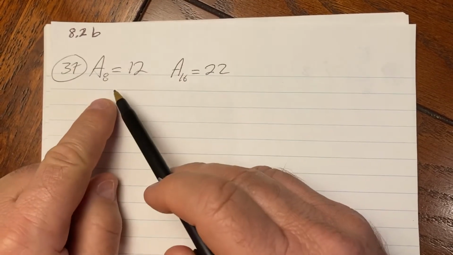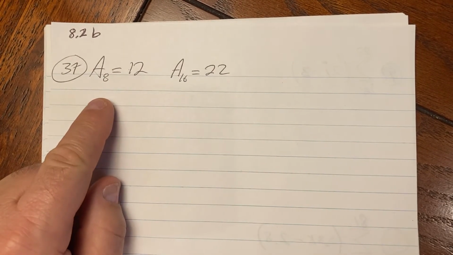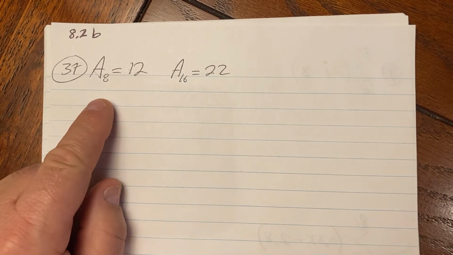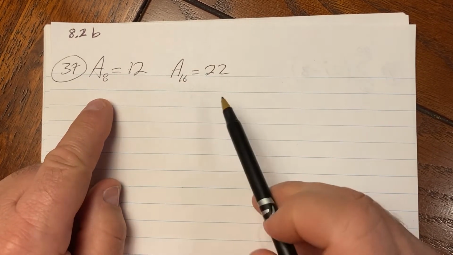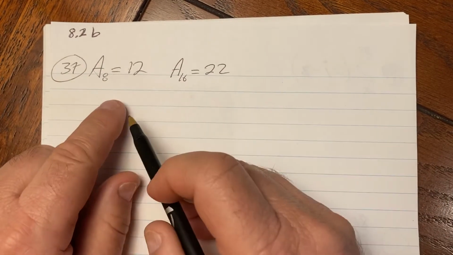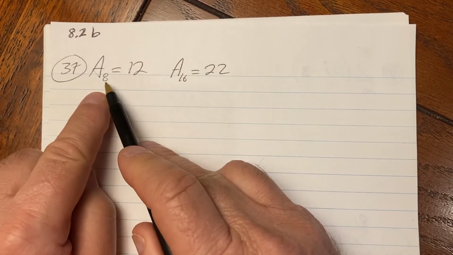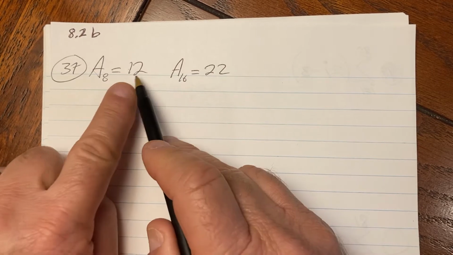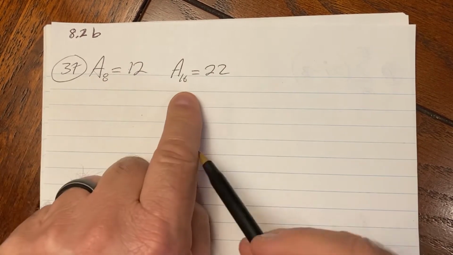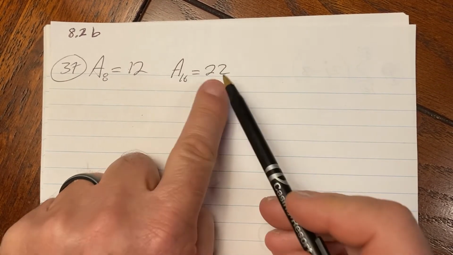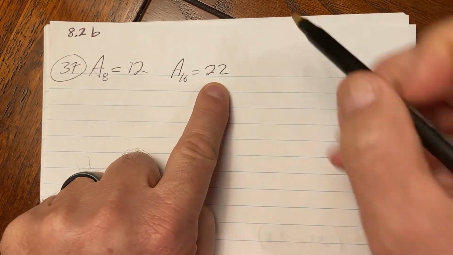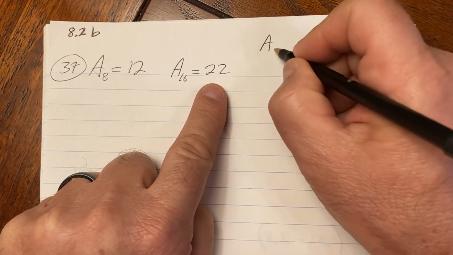This says right here, for question number 37 in the book, write a rule for the nth term of the arithmetic sequence. Write a rule. Find a formula for this sequence. Okay, so this means the 8th term in the sequence has a value of 12. The 16th term in the sequence has a value of 22. So we're going to use this formula.